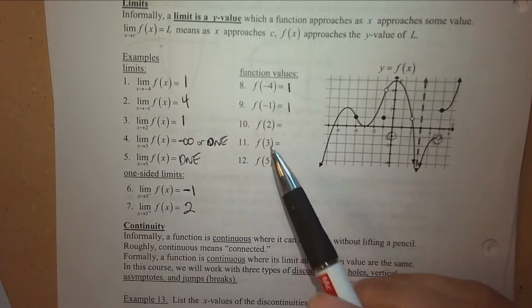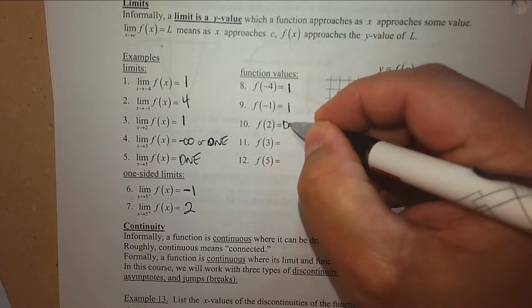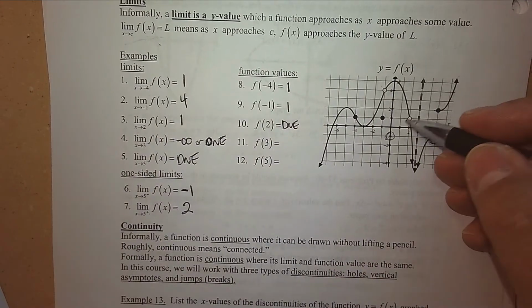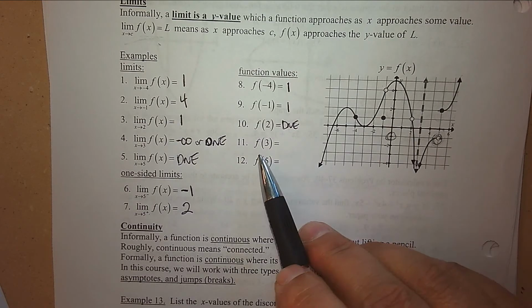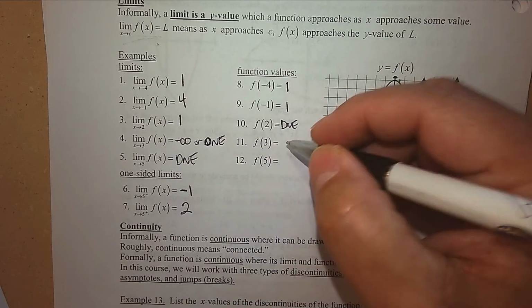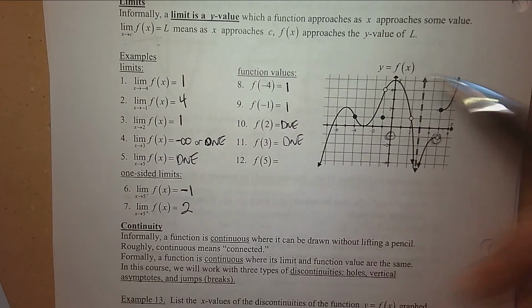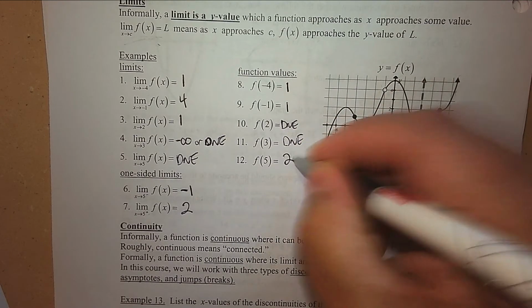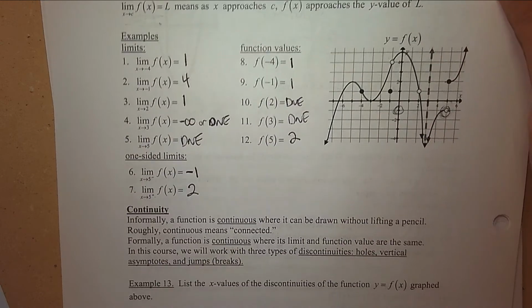At 2, the limit does not exist. And again, they don't agree. So it's not continuous. There's a hole there, right? What's the value of the function at 3? Good. And what's the value of the function at 5? 2. Good.